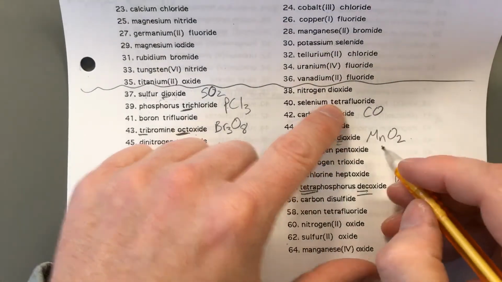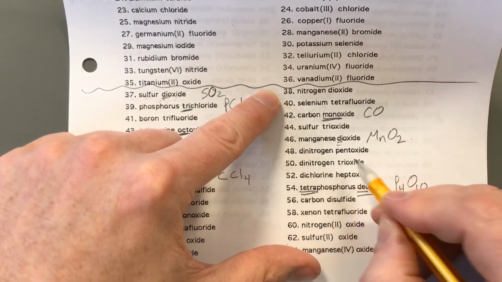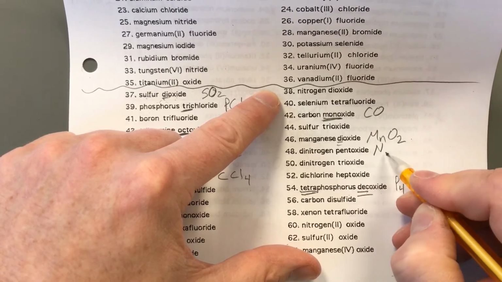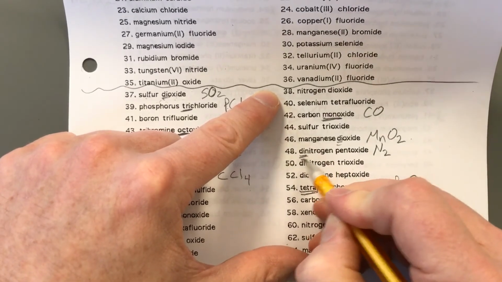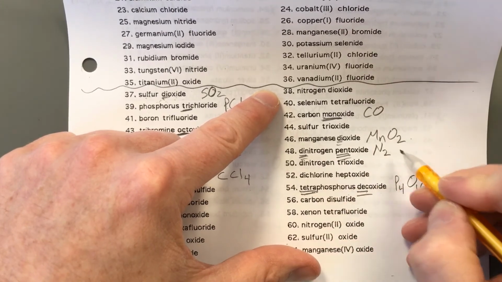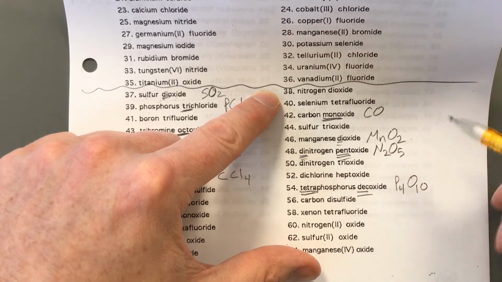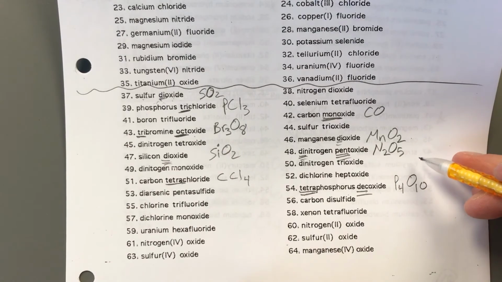I'll do one more and then we'll call it a video here. So dinitrogen pentoxide. Dinitrogen is N2 because of the di, and then the pent for oxygen is 5, N2O5. And that is it. It should be pretty simple, should be pretty easy.